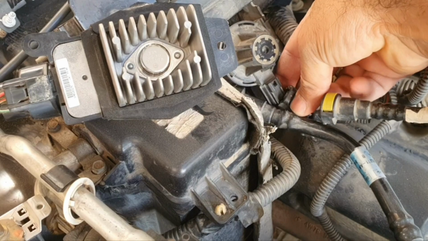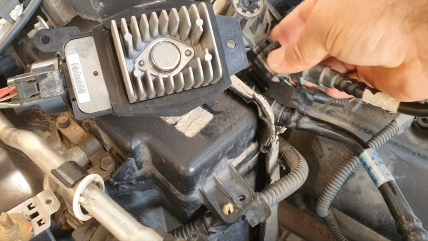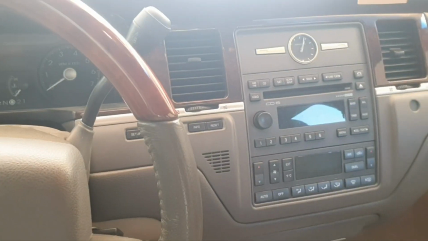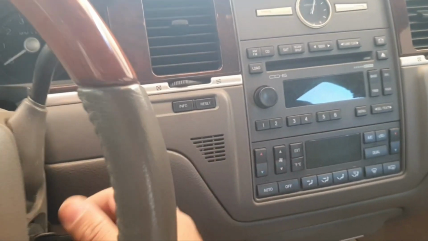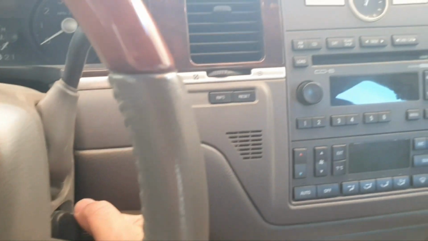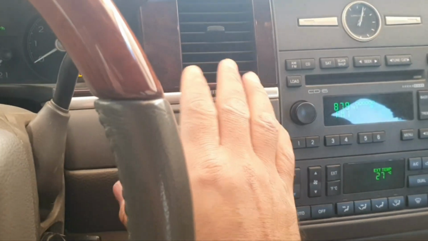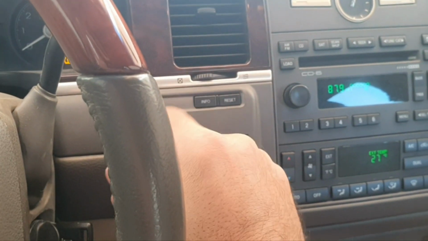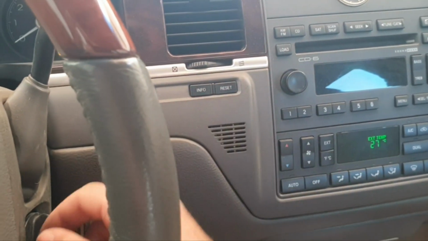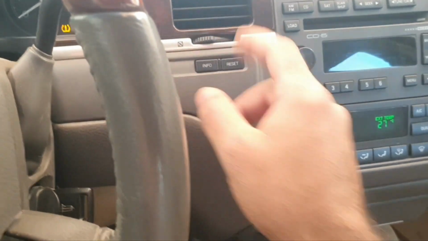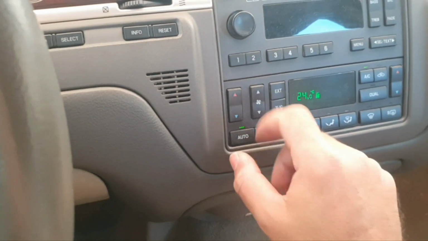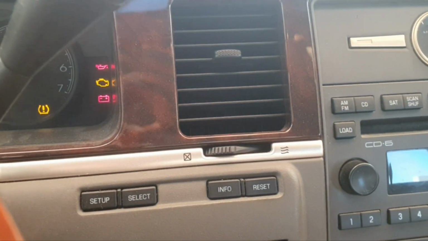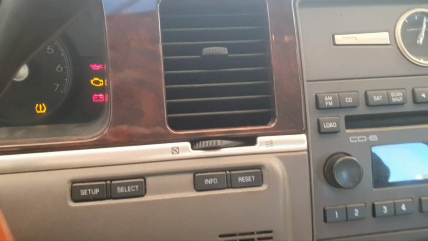Okay. Okay, so let's go and test. Okay, let's test. I will turn on the key. So the fan does not start. In the past it was starting as soon as I turned on the key. So let's try and turn the AC on. As you can hear, the fan works properly.